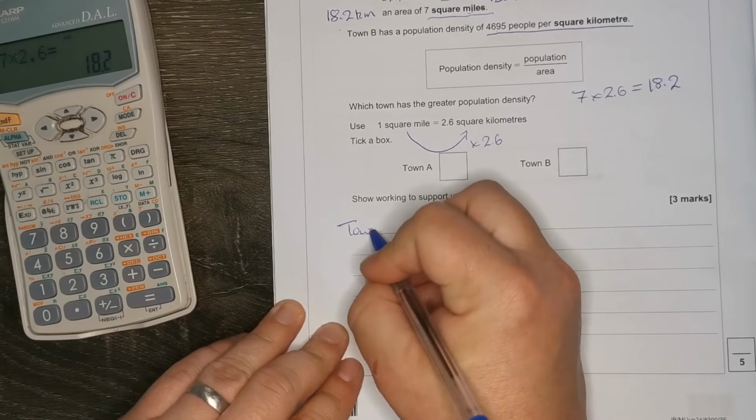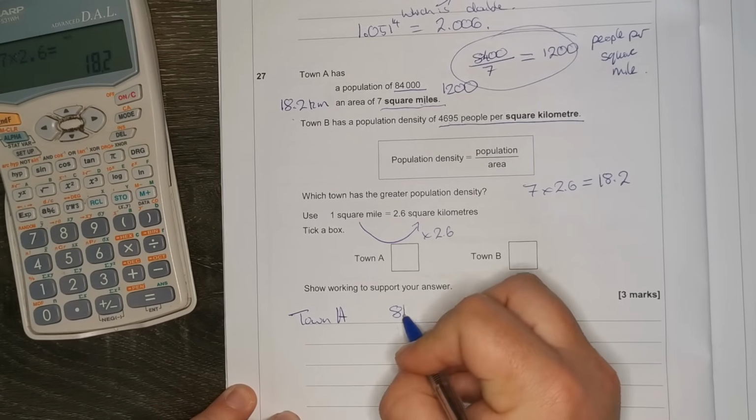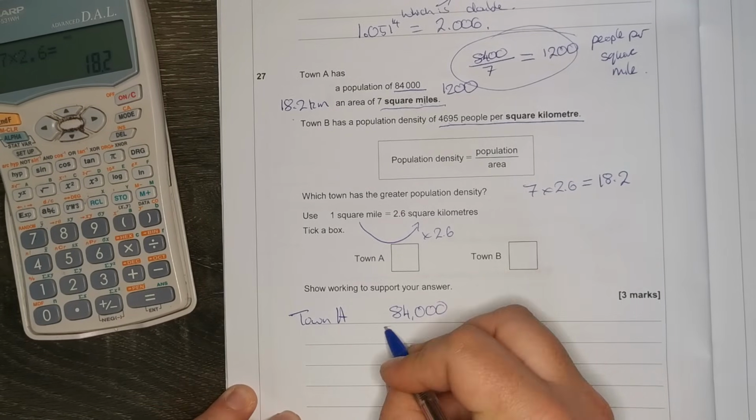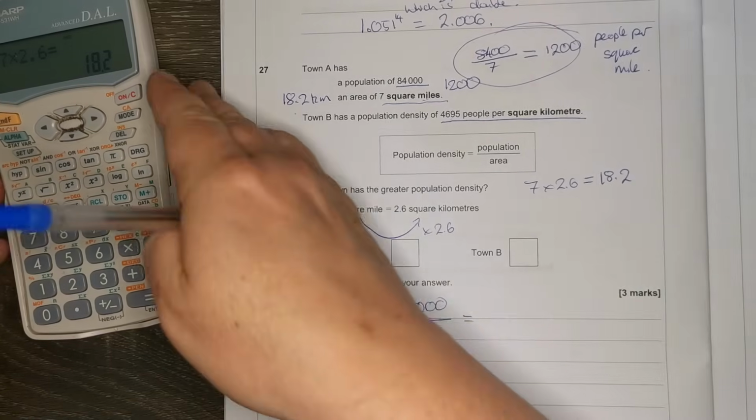So Town A, 84,000 people divided by 18.2 kilometres.